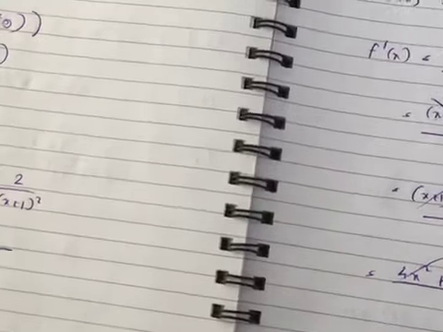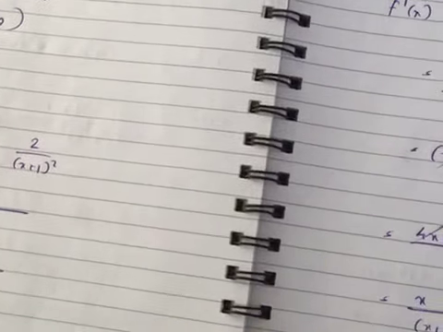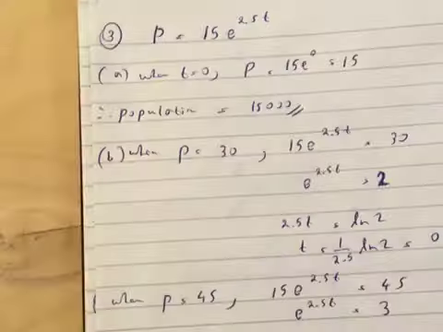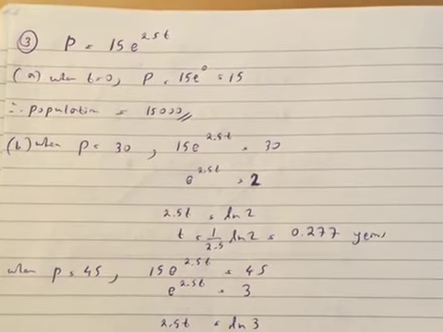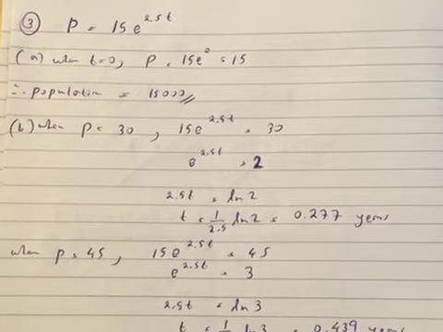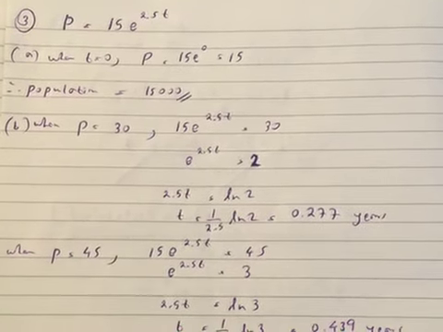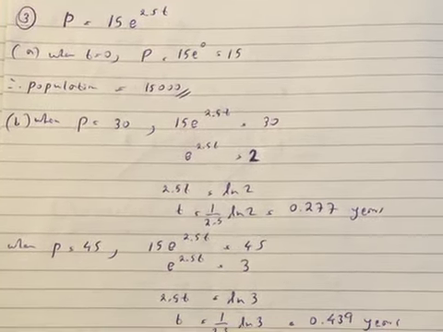Okay, and we go to question 3. So P is equal to 15 e to the 2.5t. When t is equal to 0, P is equal to 15 e to the 0, which is 15. So the population is 15,000.